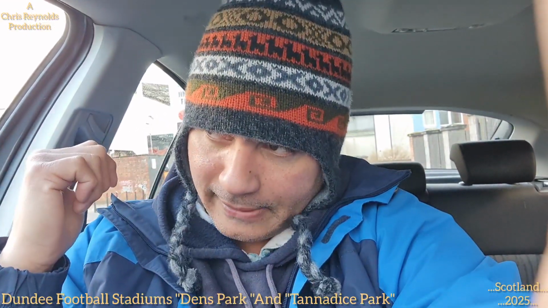Right, I'm going to get out and maybe zoom in on the floodlights and some of the closer ups of the stadium entrance and stuff. There's a statue down at the Tannadice Park as well. I'll see if I could capture that for you as well. My mate, if he was here, he would give you a lot more details of the football players and stuff like that.